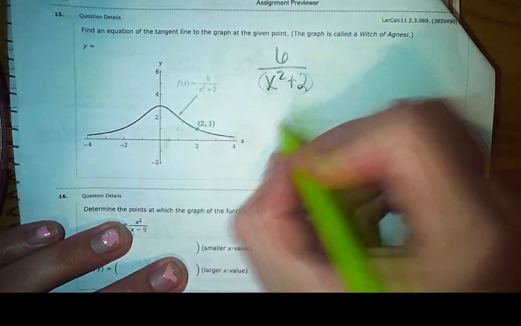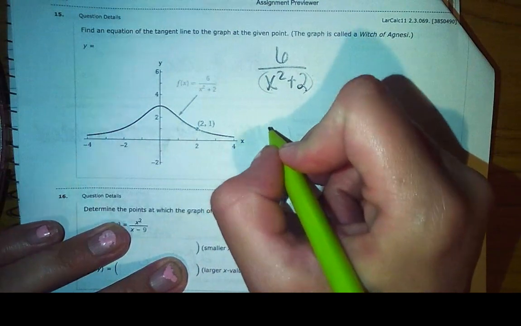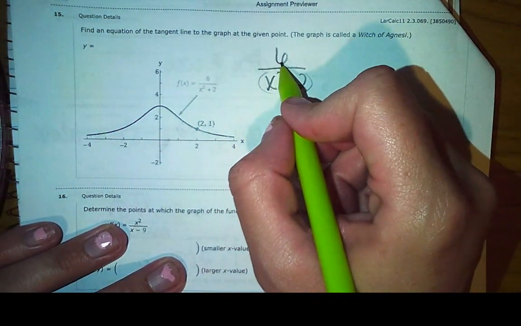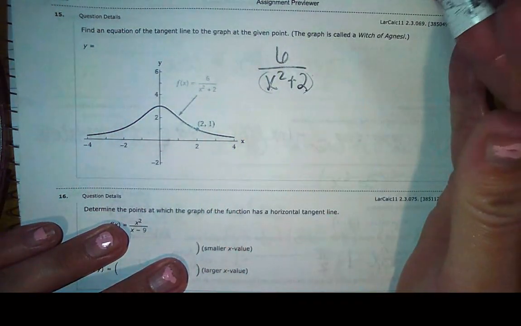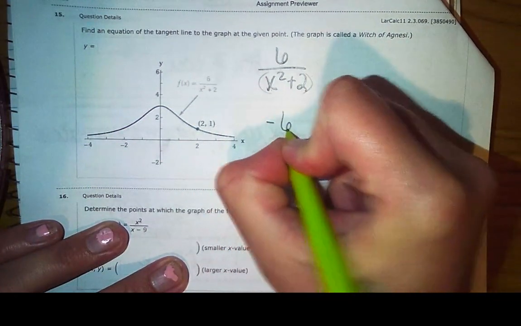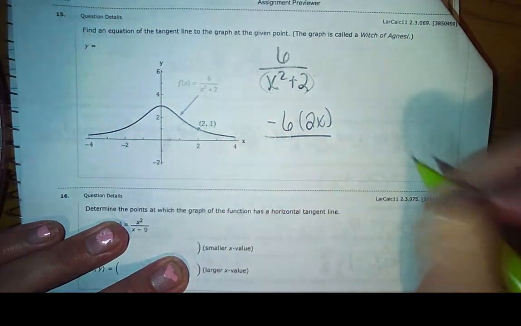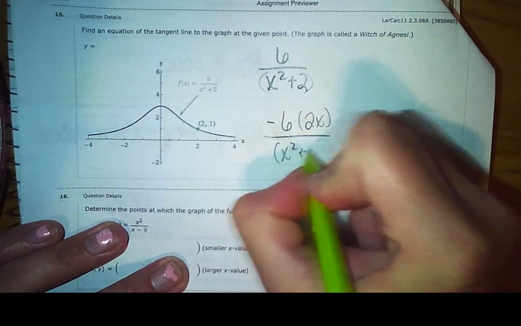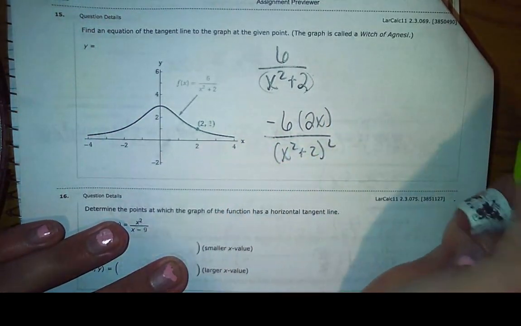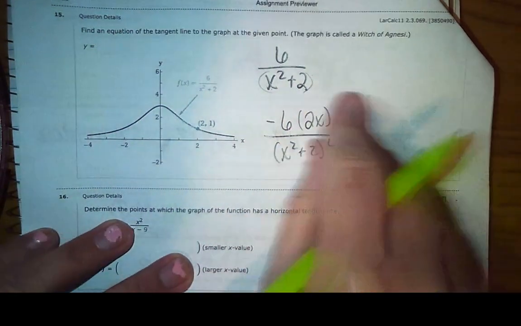So I've got the bottom, which is x squared plus 2, times the derivative of the top, which is 0, minus the top times the derivative of the bottom, all over the bottom squared. So I get x squared plus 2, squared. And that's the formula for slope.